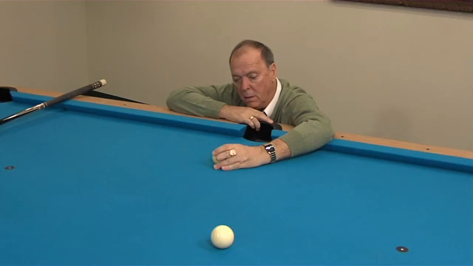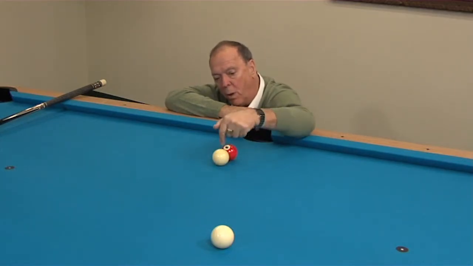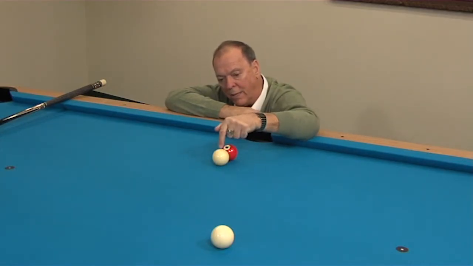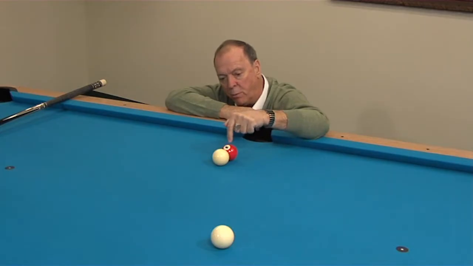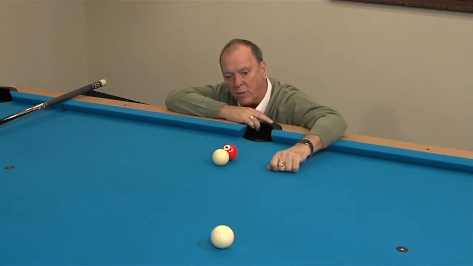Now, here comes the cue ball. Here's a half ball hit. Here comes the cue ball at 10 miles an hour. It hits half of the 3 ball. They each go 5 miles an hour.